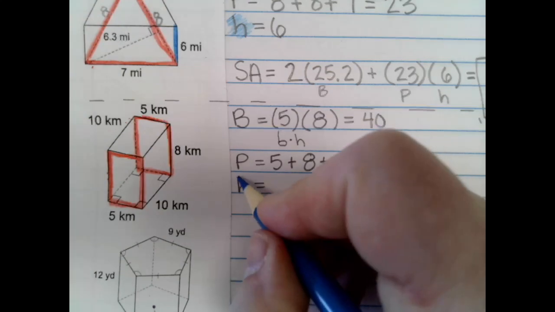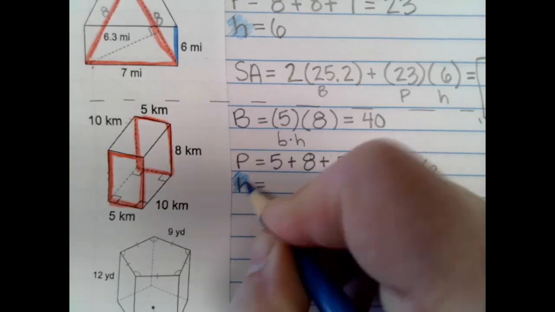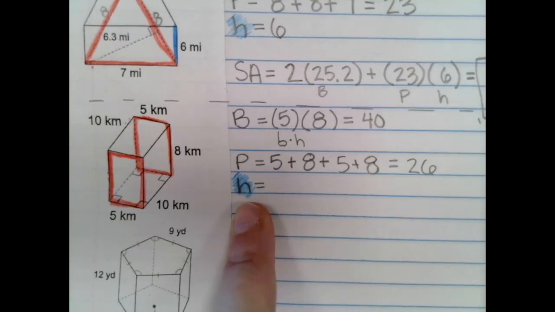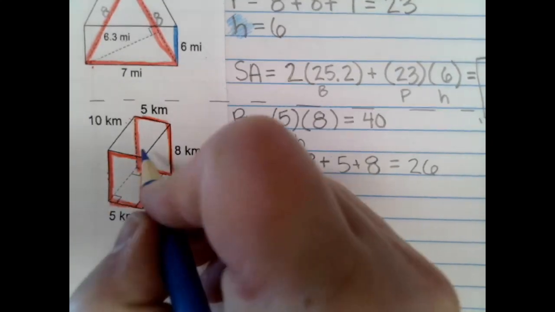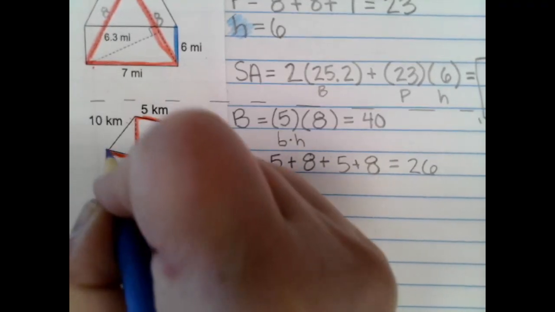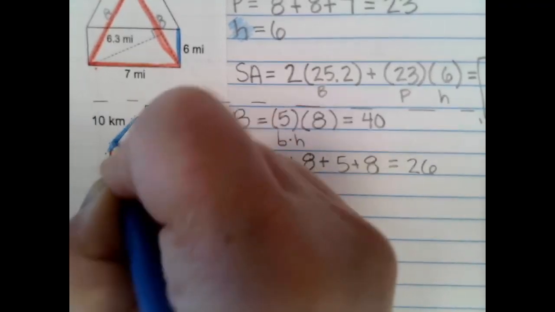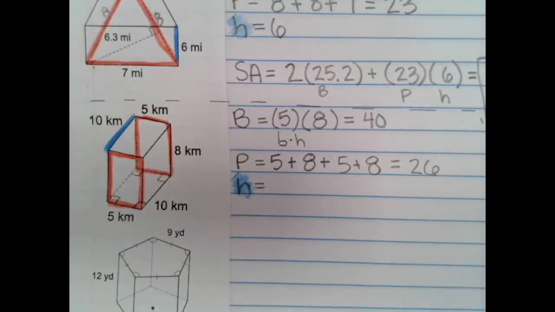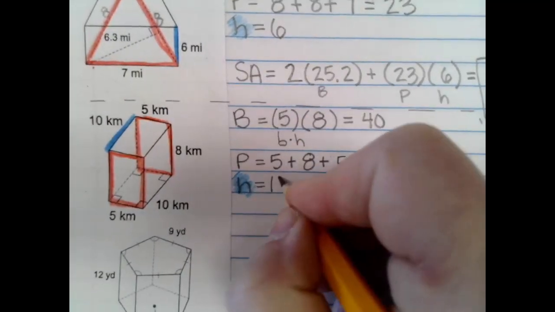And then our height, this is the part that gets a little goofy, because especially since we already identified a height. This height is of the prism. So it's what's connecting our rectangle. So if I connect one point of my first rectangle to the connection of the back rectangle, what would our height be this time? 10.